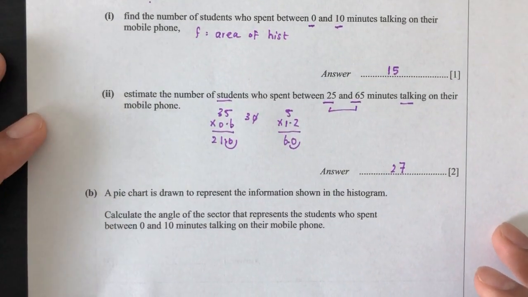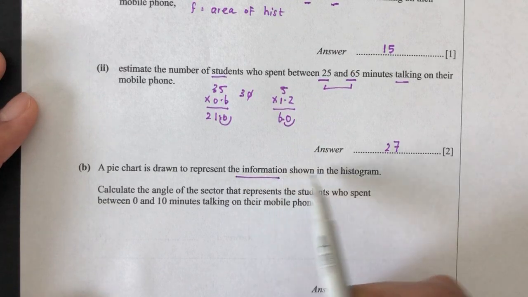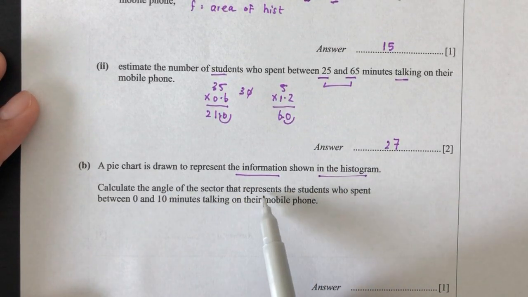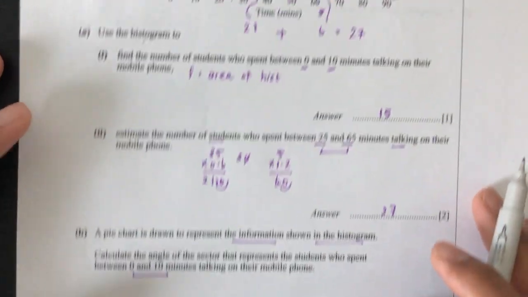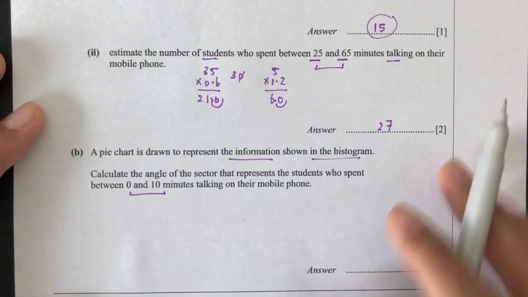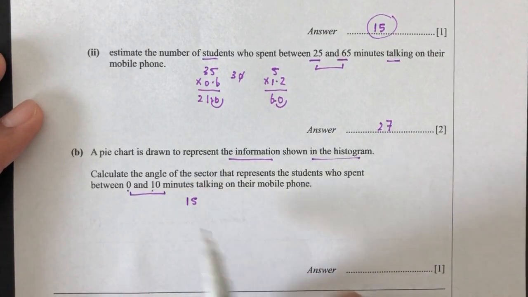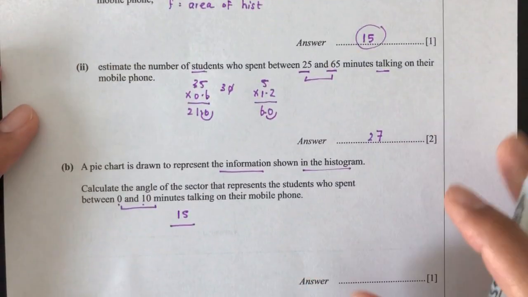Now, part C. A pie chart is drawn to represent the information shown in the histogram. Calculate the angle of the sector that represents those who spent between 0 and 10 minutes. So these, they spent 15. So 15 people spent talking between 0 and 10 minutes. The total number of people is 100.